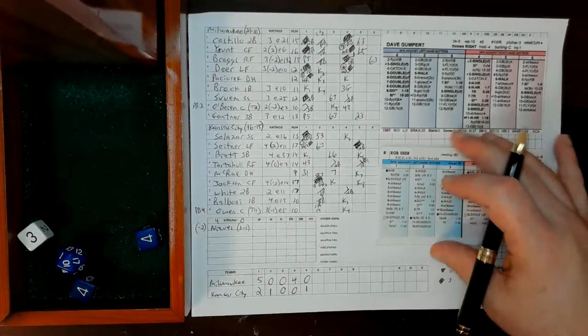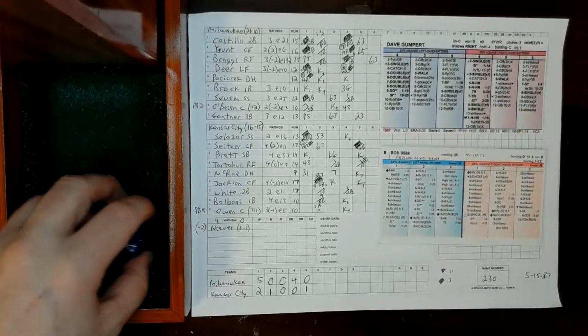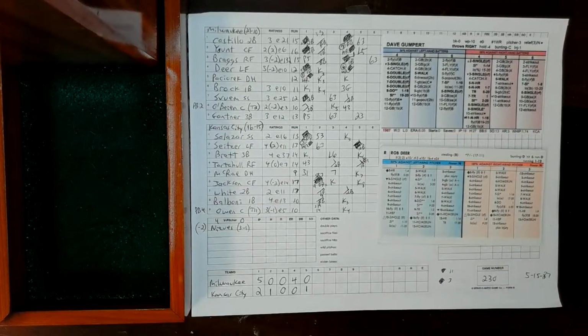My coffee has gotten lukewarm, but that's all right. 7th inning stretch. I will take the time to heat that up.